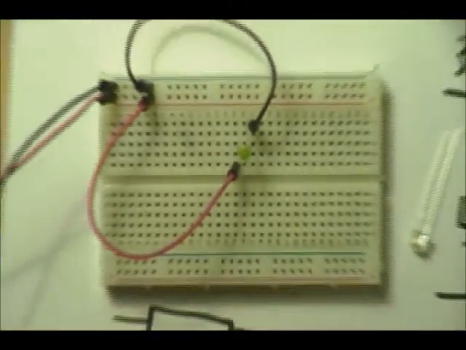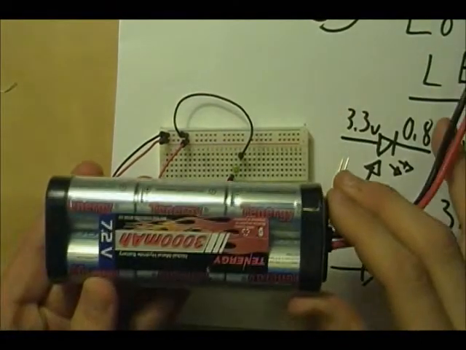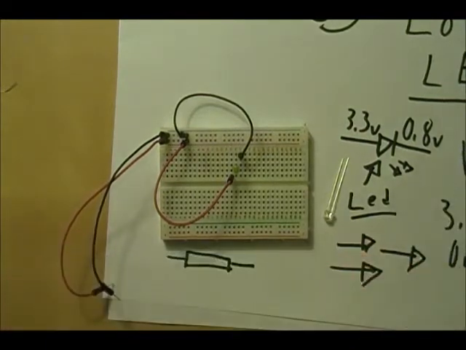Okay, so I'm going to use the same LED as before, but I'm going to power it from a higher voltage source, a larger voltage source. So this, remember, provides 7.2 volts.